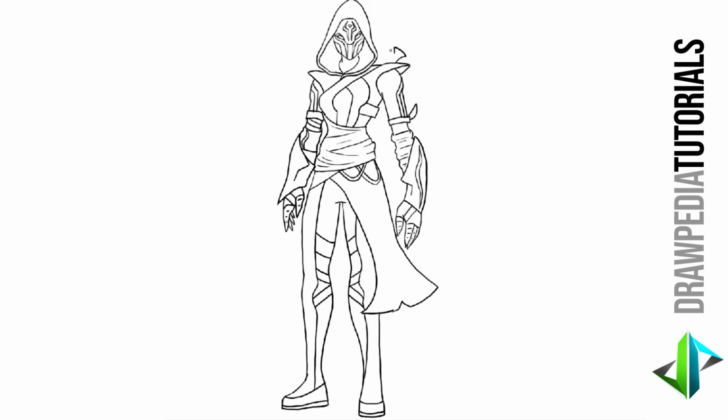Coming from the side on the left, I'm going to draw a diagonal curved line towards the hoodie, and another one below that. Turn it diagonally downwards at the right side right there. Now from the side of her gauntlet, I'm going to draw a diagonal line right there and some curved line behind that. I'm going to do the same thing on the left side as well.